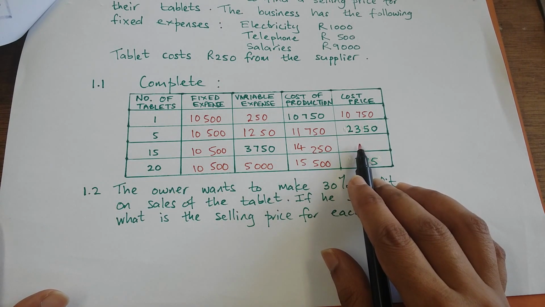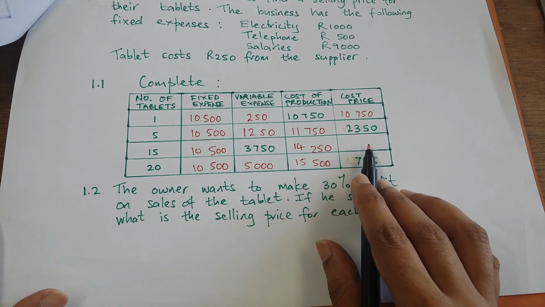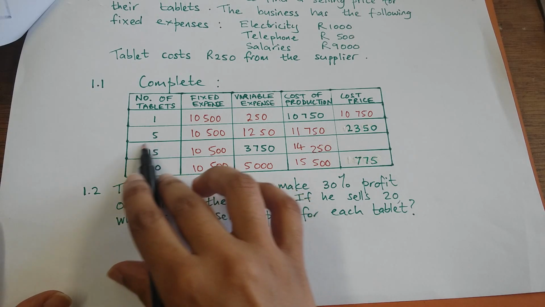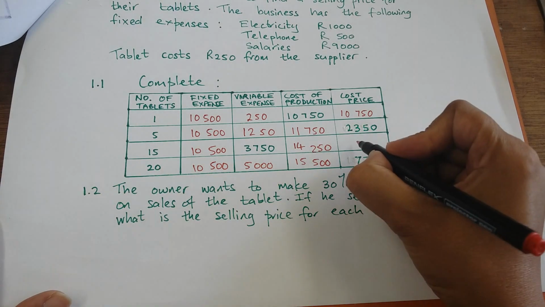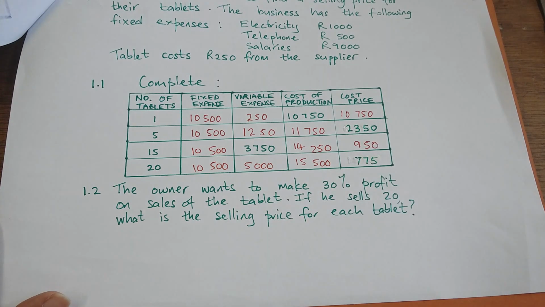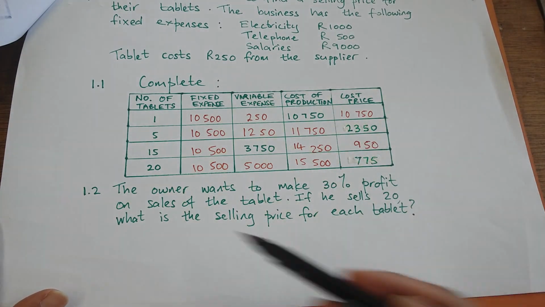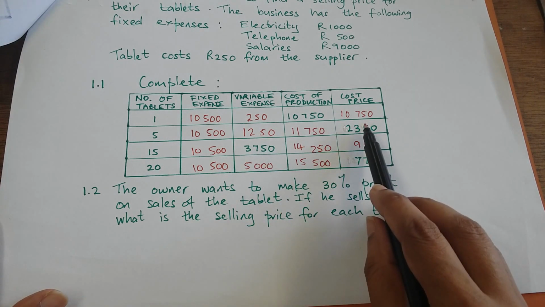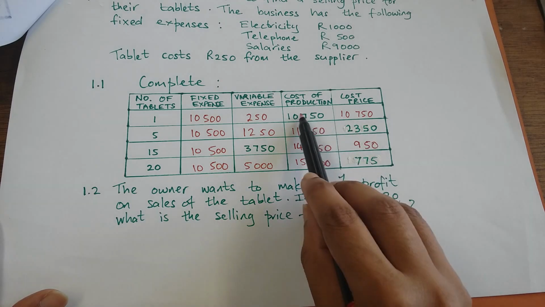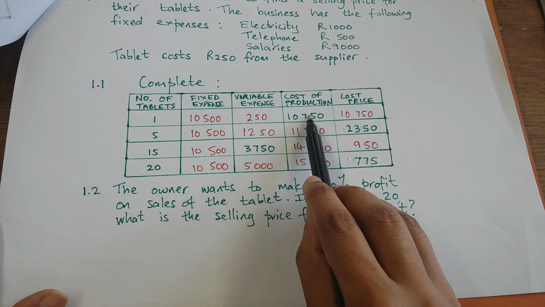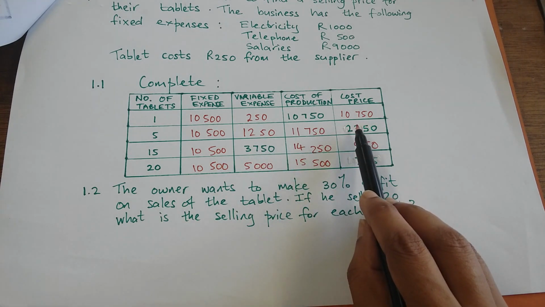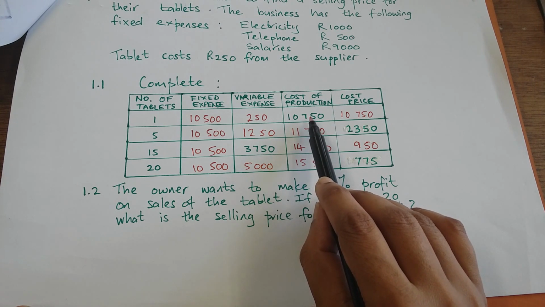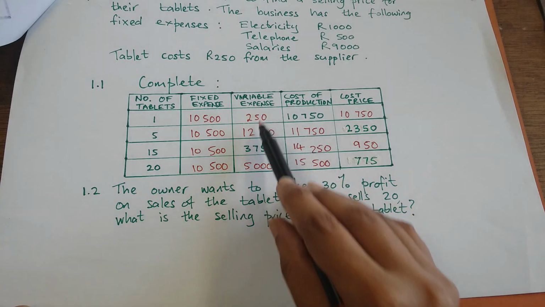Then we've got 15 tablets. I want to work out my cost price. So I'm going to say cost price is equal to cost of production divided by number of items, and that gives me 950. So a simple technique when it comes to completing a table, we study the values that are already there. So what you do is you try and find a method to calculate existing values. Once your answer corresponds with the answer that is given, you know that your method is correct and you have enough confidence to now complete the table.